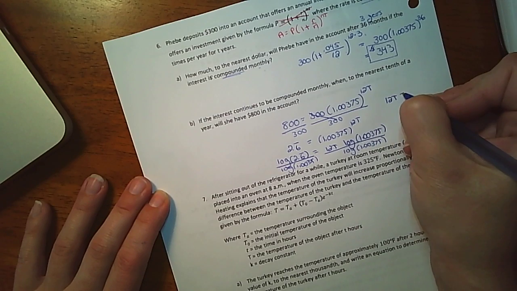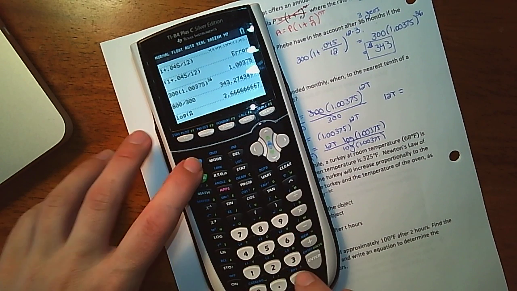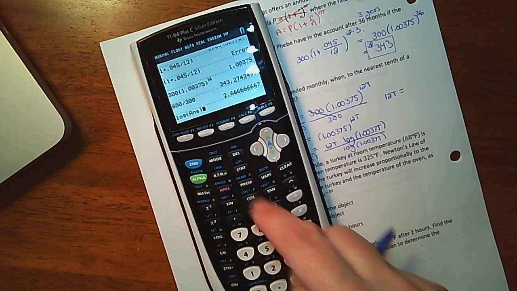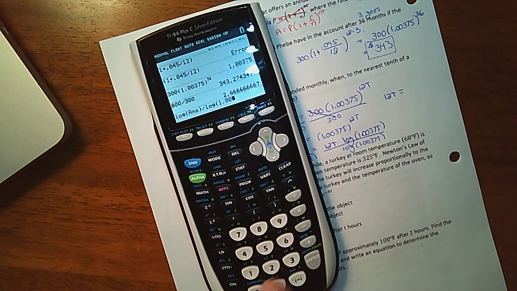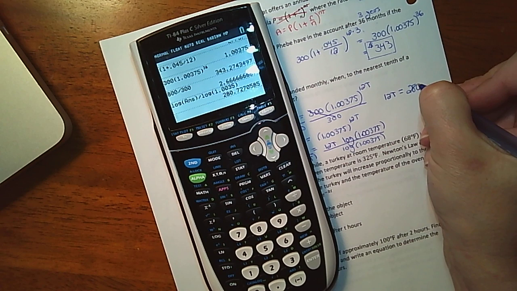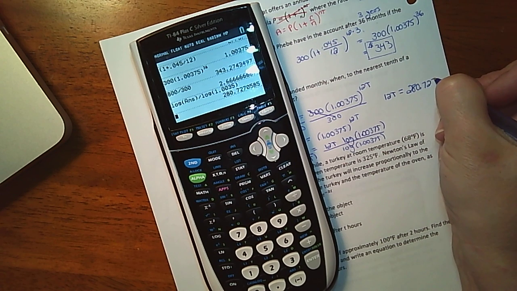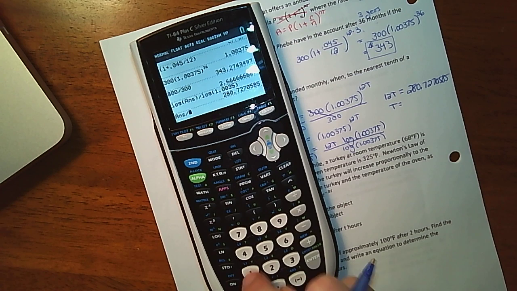So I get 12t equals. Now, I'm going to do log of answer, because we want to get all those 0.6's, divided by log 1.00375. So I get 280.7270585. Going to divide that by 12.